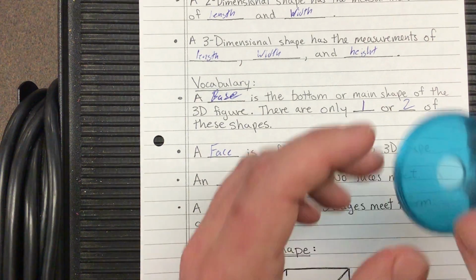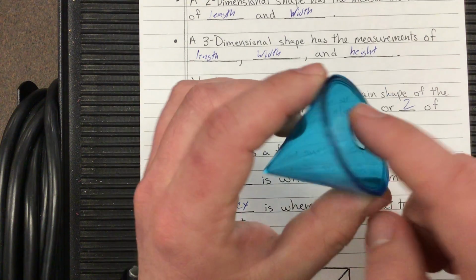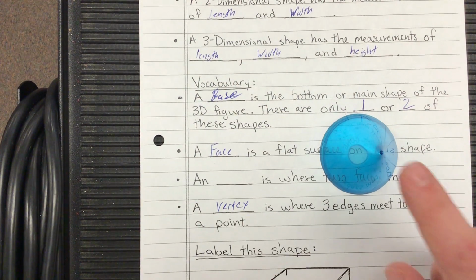If we look at this cone here, how many bases is this one going to have? This is just going to have one base, right? We'll set it on here and that'll be the base, because this isn't the same.